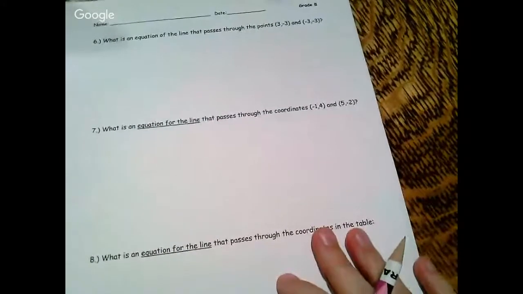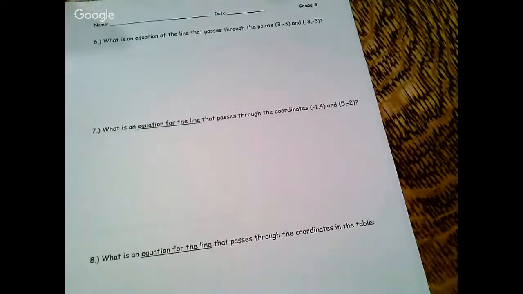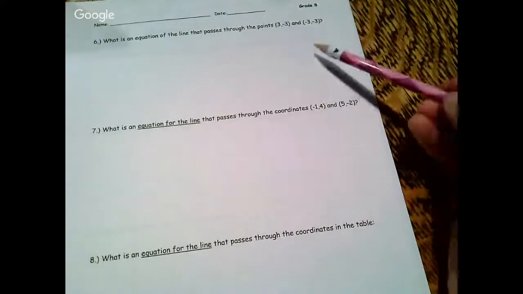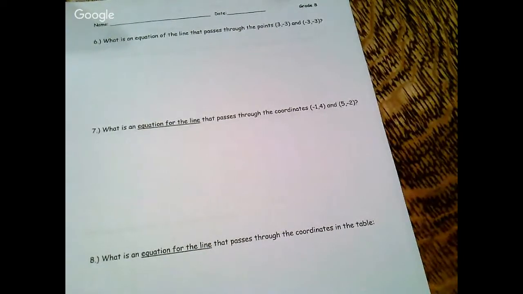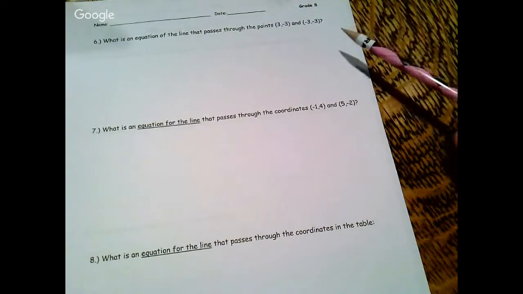Now looking at 6, this is very similar to 5. Same thing with 7 and 8. What I would like you to do for me, please, is solve 6. So find the equation that passes through the points 3, -3, and -3, -3. All right, please get it checked before you move on to make sure that you're good to go.